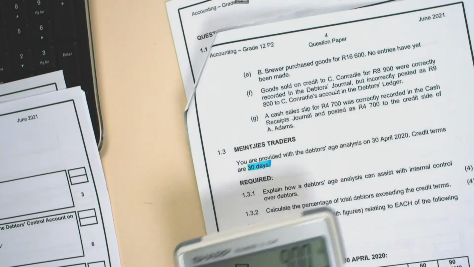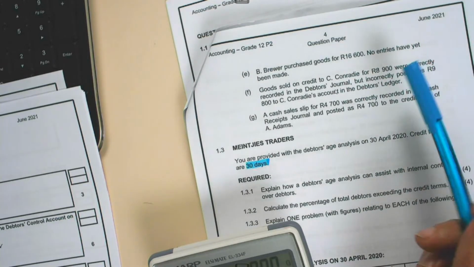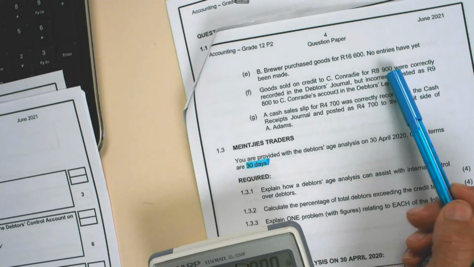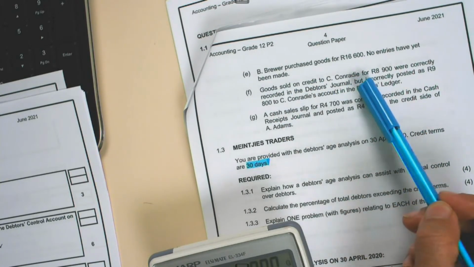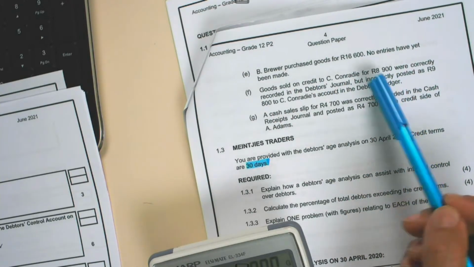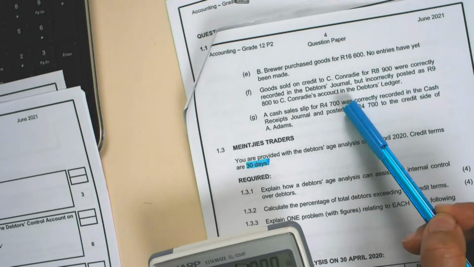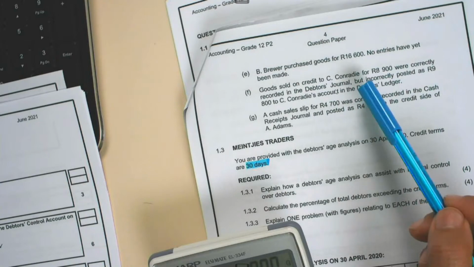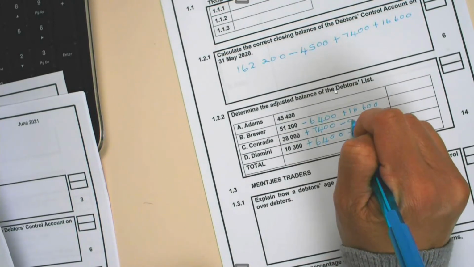Now, this 900 is 900 too much because Conradi only bought for 8,900. His goods sold on credit to C. Conradi for 8,900. How much was actually posted to his account? 9,800. So we have to reduce Conradi's account with 900. Let's do that. Conradi minus 900. Okay.